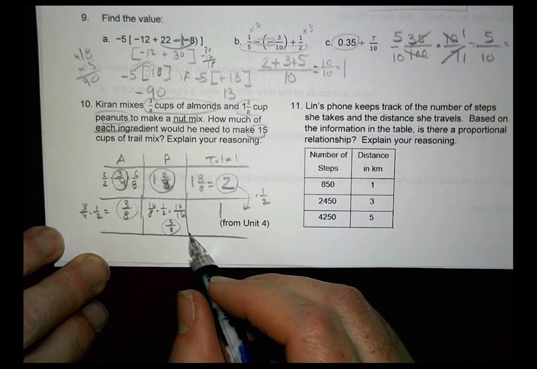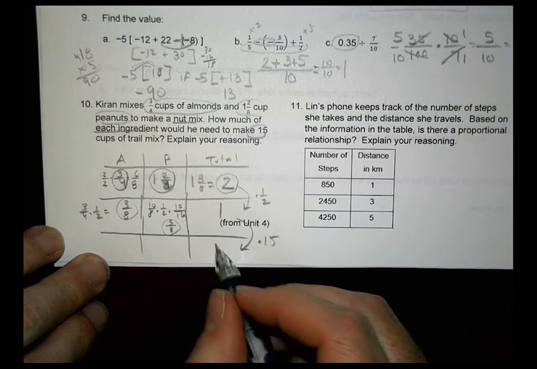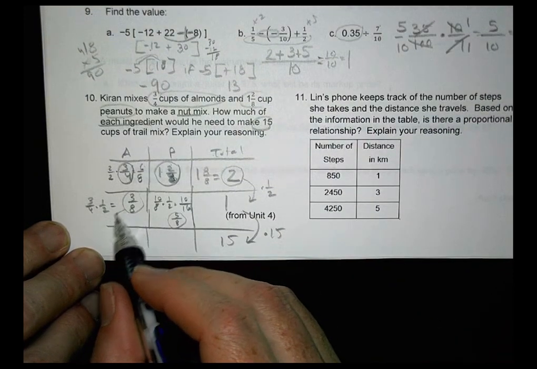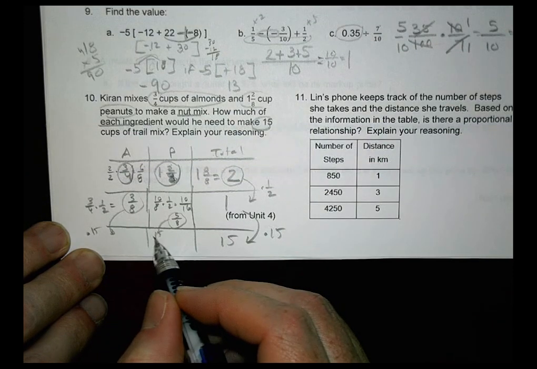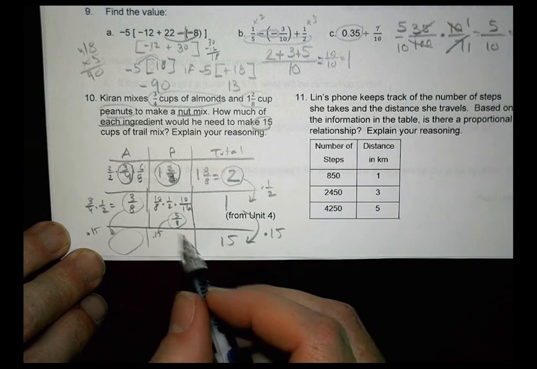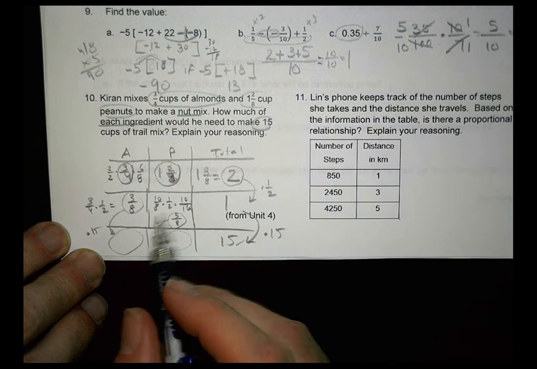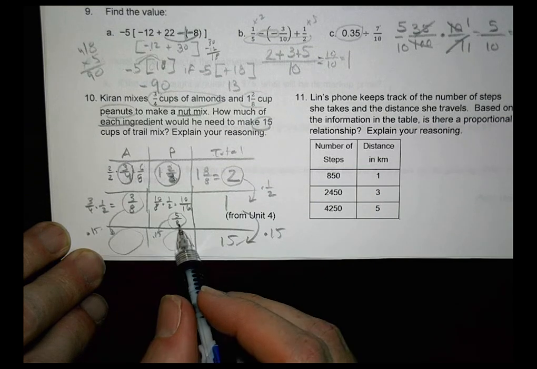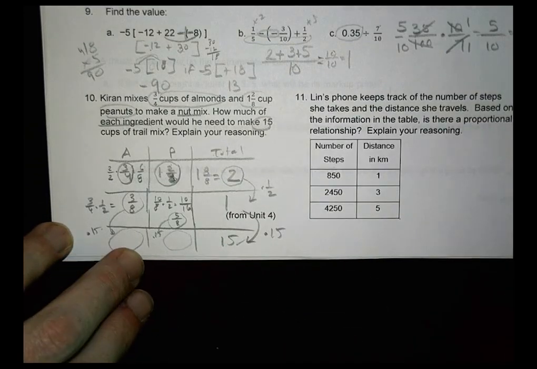So now from that, I can take the 1 and multiply it by 15 to make 15 cups of the mix. So for these numbers, the same thing. We're going to multiply by 15 and then multiply this by 15, and that's going to give you how many cups of almonds and how many cups of peanuts you would need to make 15 cups of trail mix. Now I'm going to let you do that part. We have it all set up. We're showing what to multiply, 3/8 times 15 and 5/8 times 15, to put your numbers in the chart.